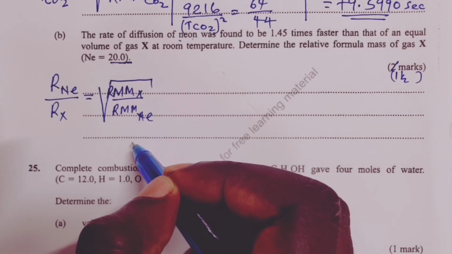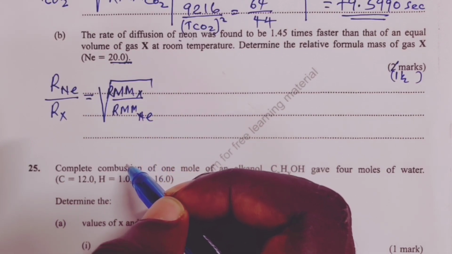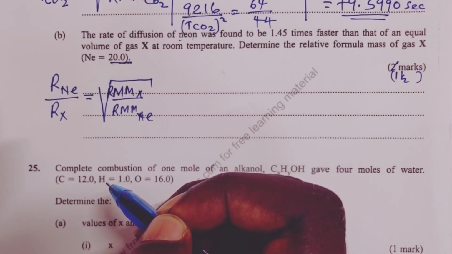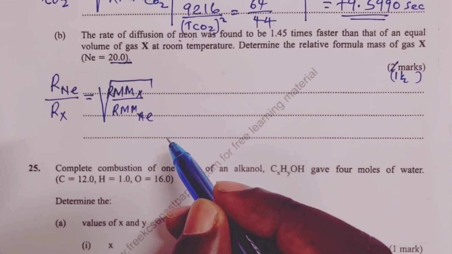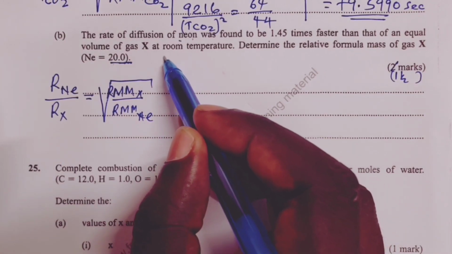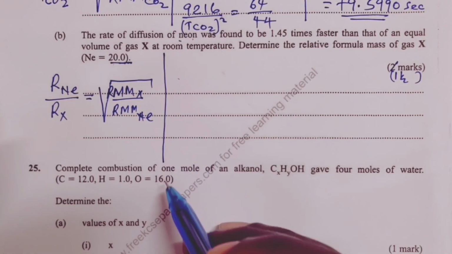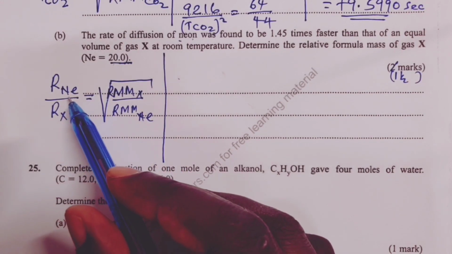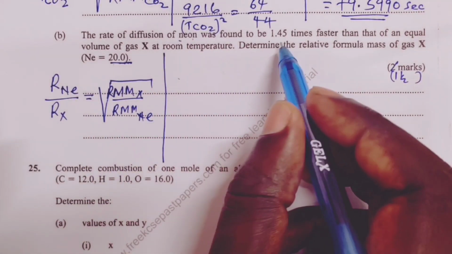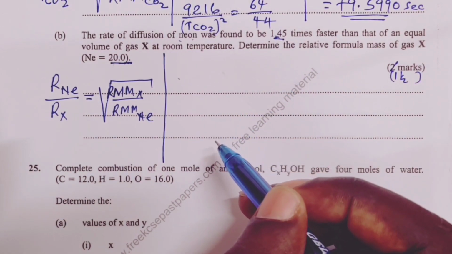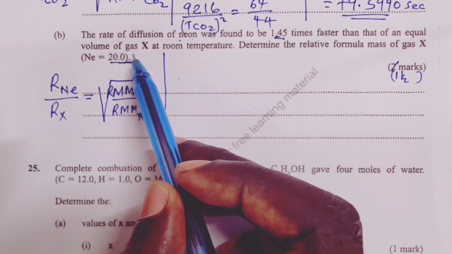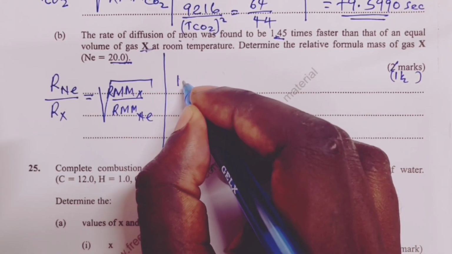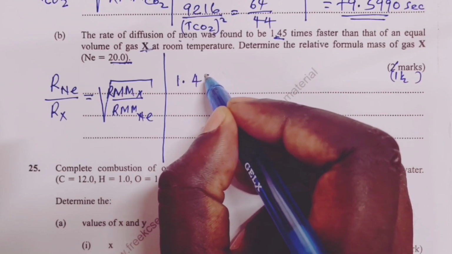Kindly take note of the difference in relation for Graham's law. And kindly visit our video on gas laws simplified. From here, we put in our data from the question. Rate of neon, we are told, is 1.45 times faster than X. So we shall let rate of diffusion of X be 1 and that of neon be 1.45.